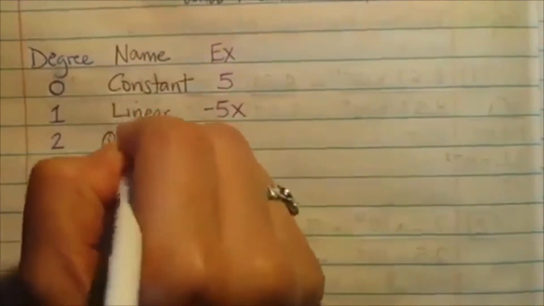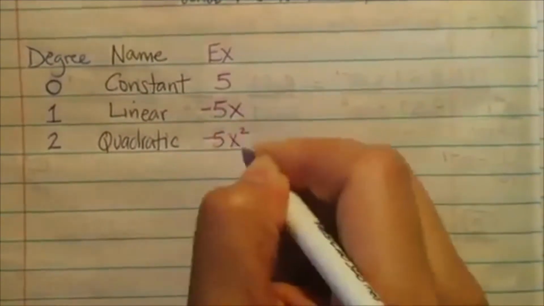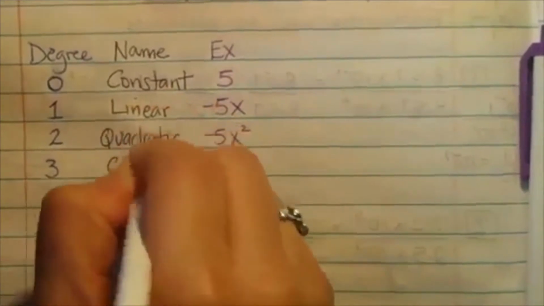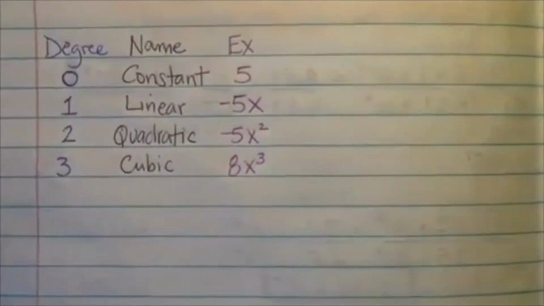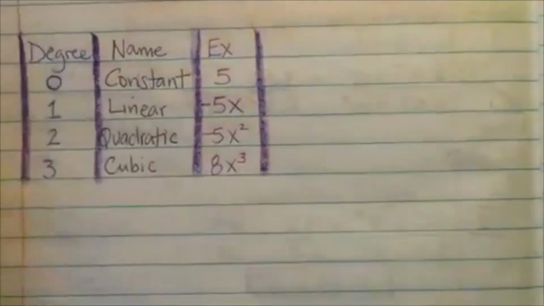Second degree, you already know this one really well. Quadratic, what does that look like? Anything with like x squared, so negative 5x squared, because the power is 2. 3 is known as cubic, so 8x cubed. And you can see that it's a constant, 1, 2, and then 3. And that's pretty much all there is. It keeps going, however, I'm just going to go over those 3.